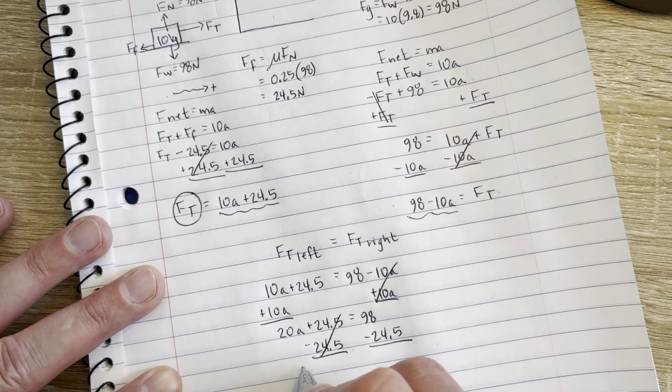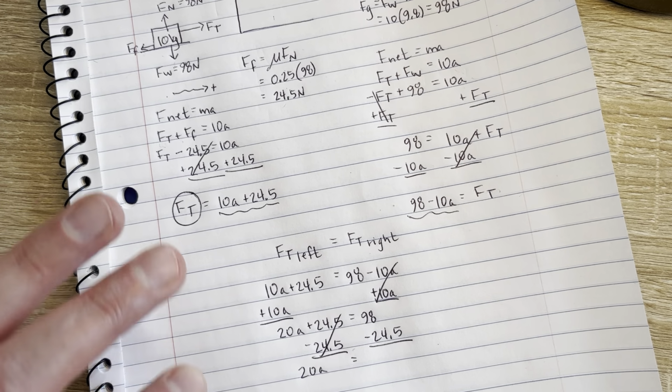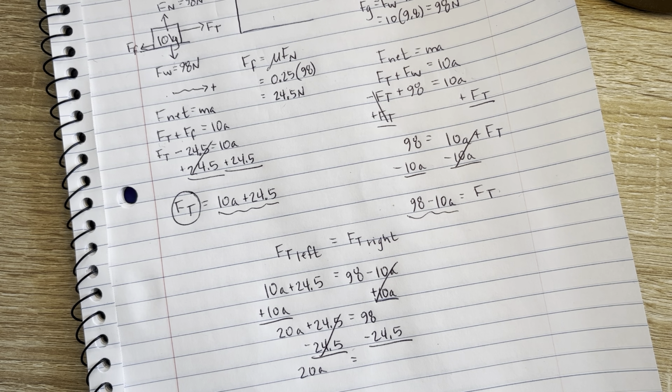So 20A equals 98 minus 24.5, which is 73.5. So 20A equals 73.5. Divide both sides by 20. So the acceleration that we get for this pulley system is 3.675 meters per second squared.